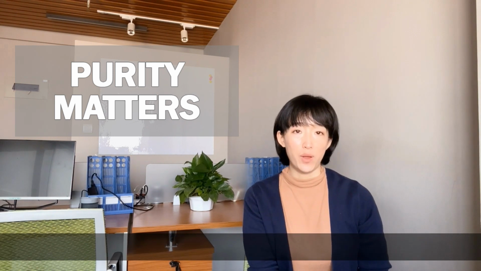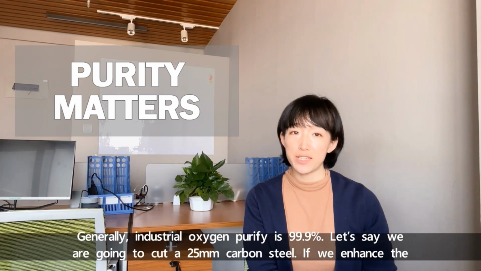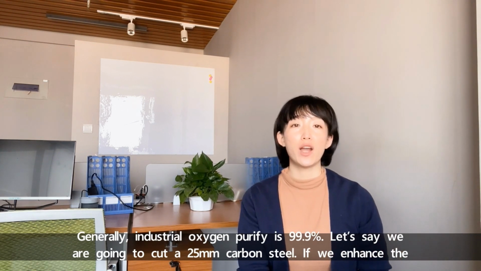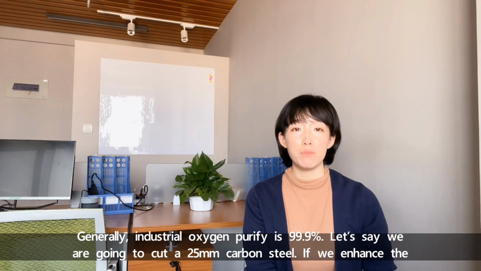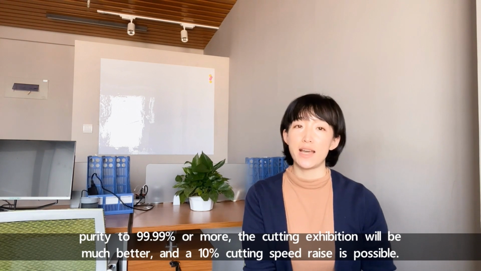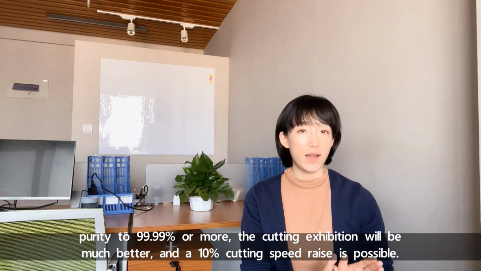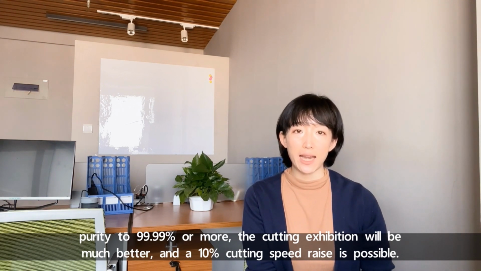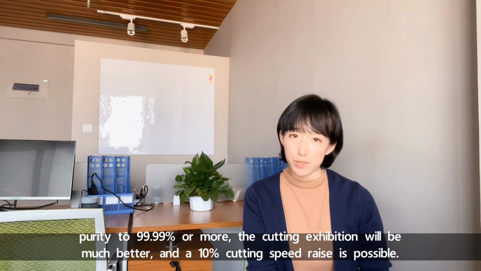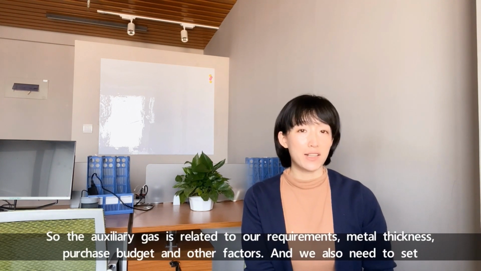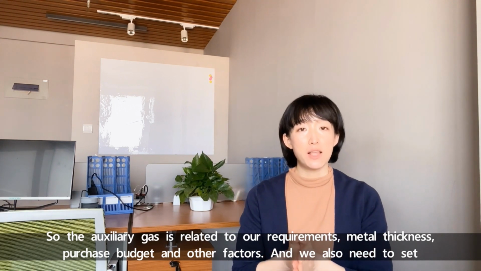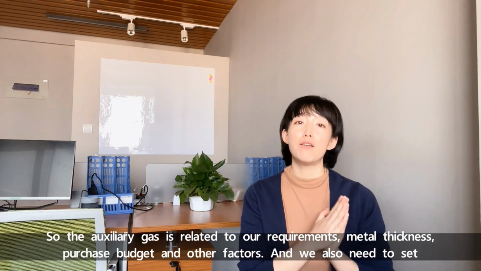Let's take an example. Generally, industrial oxygen purity is 99.9%. Let's say we're going to cut 25 mm carbon steel. If we enhance the purity to 99.99% or more, the cutting performance will be much better and a 10% cutting speed raise is possible. So the auxiliary gas is related to our requirements, metal thickness, purchase budget, and other factors.